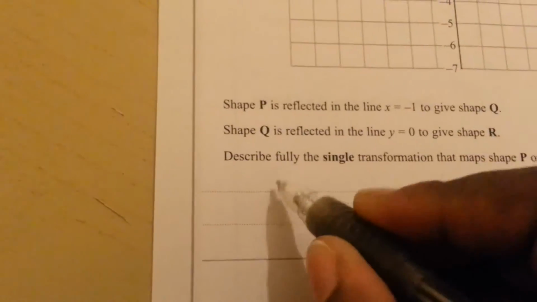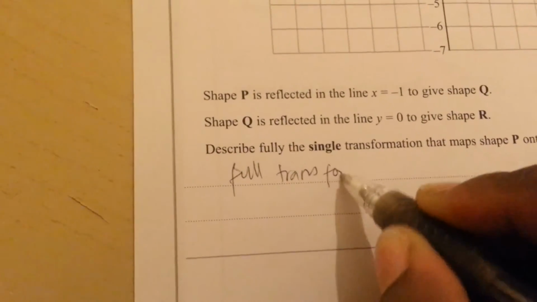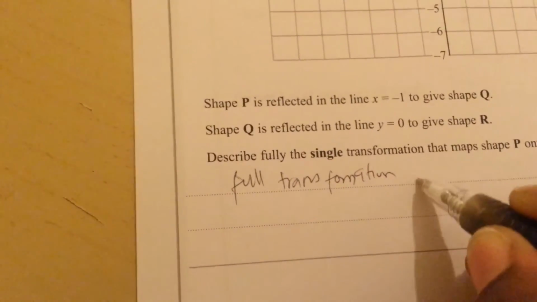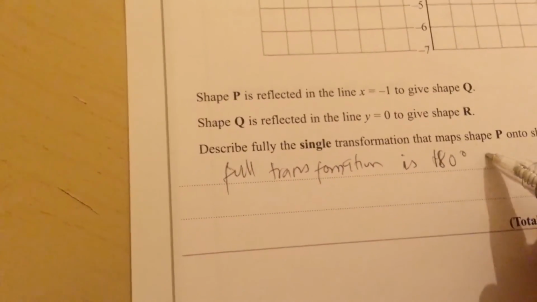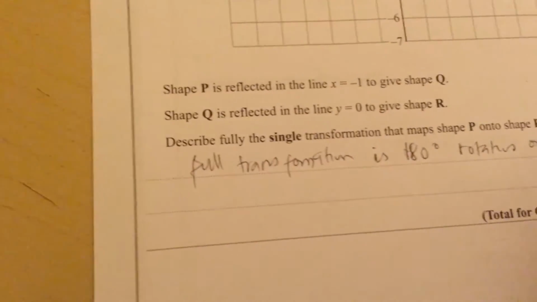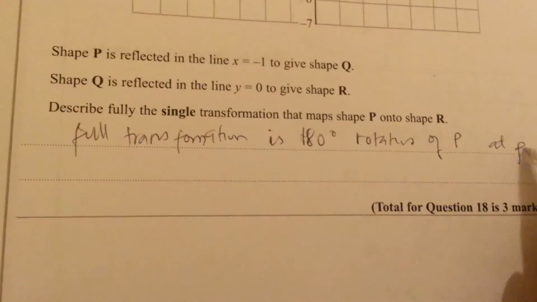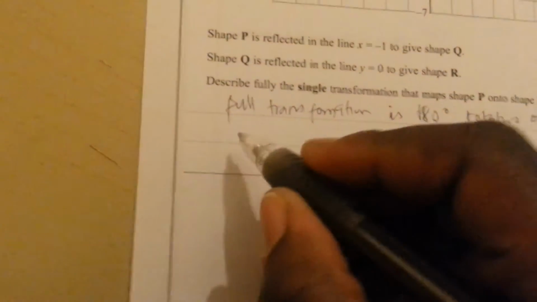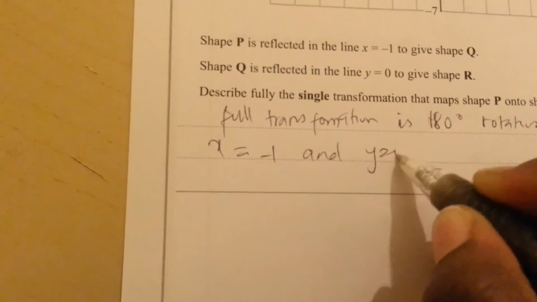So the full transformation is a 180 degree rotation of P about the point x equal to -1 and y equal to 0.